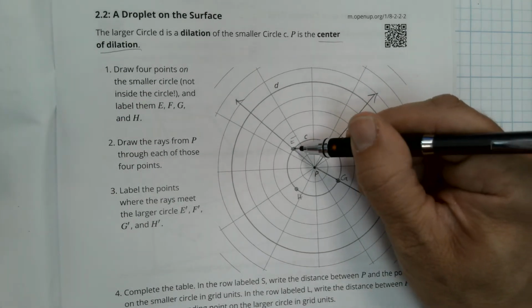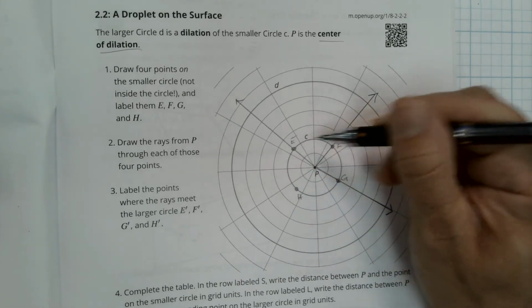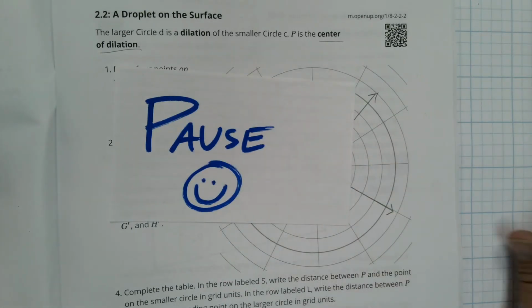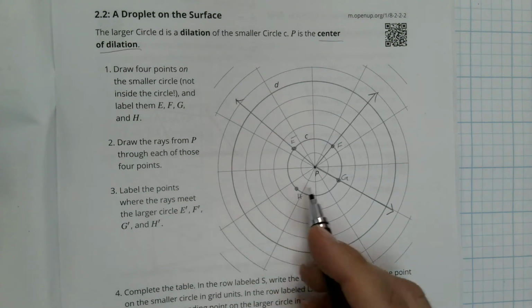So here I put point E, F, G, and H. You may make your points anywhere you want to on the circle. So pause here for a moment and go put your 4 points on the small circle. Okay, you should have drawn your 4 points.